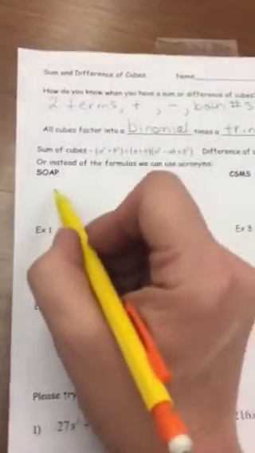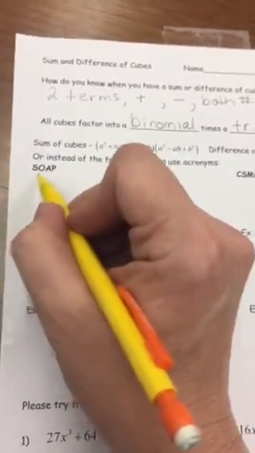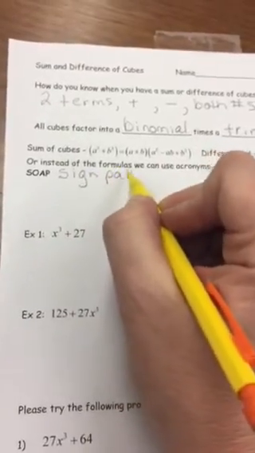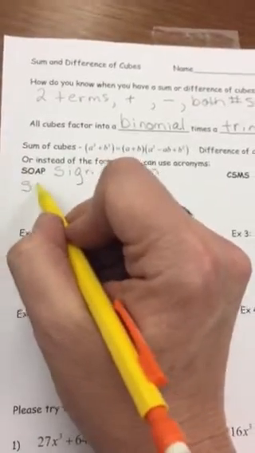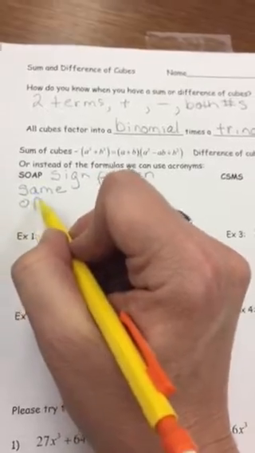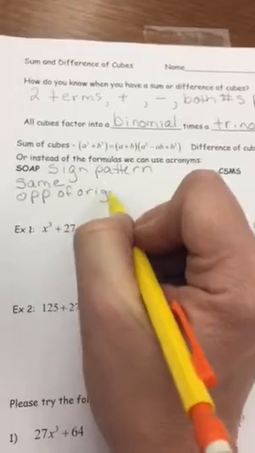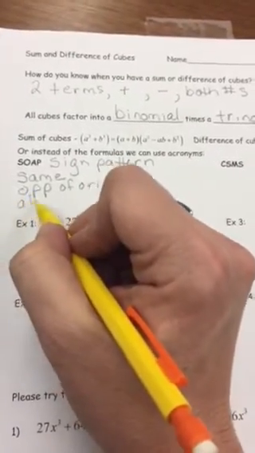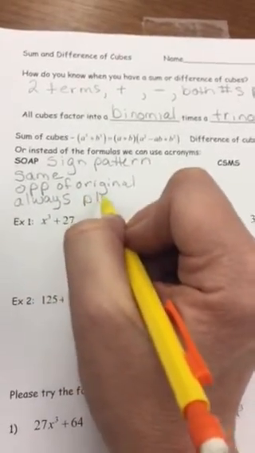They're kind of difficult, so instead we're going to go with some acronyms. So SOAP, that's going to get our sign pattern. And what we're going to remember SOAP to stand for is S means same sign as original. O, when we go to our next sign, it's going to be opposite of the original. And then the last sign, so for the AP, that's standing for always a plus.